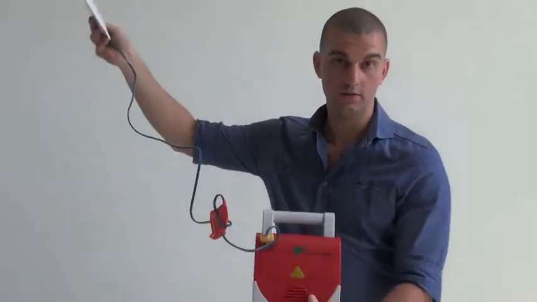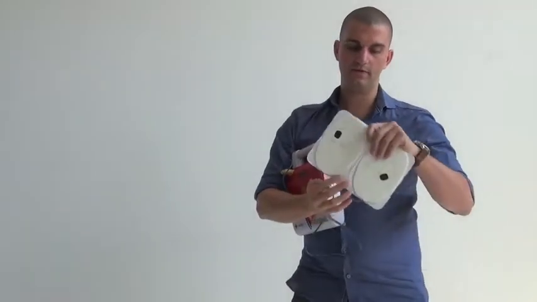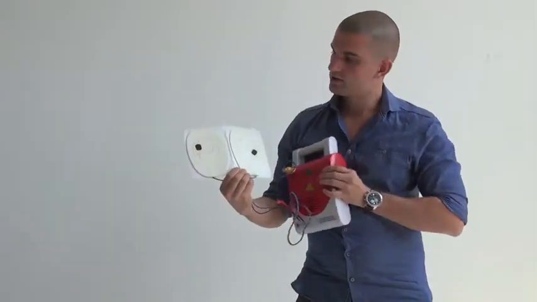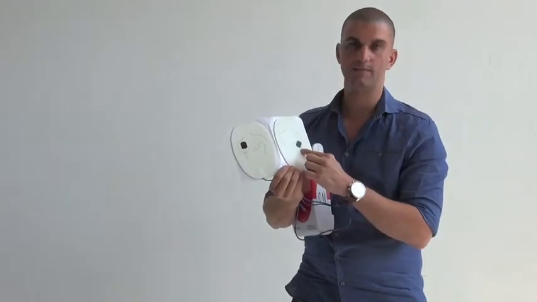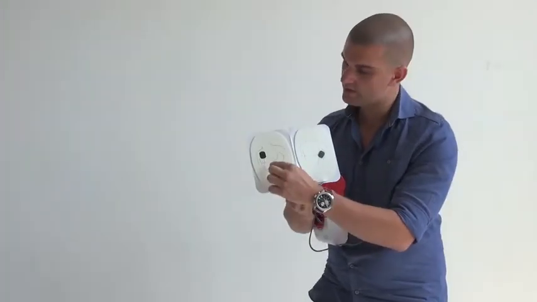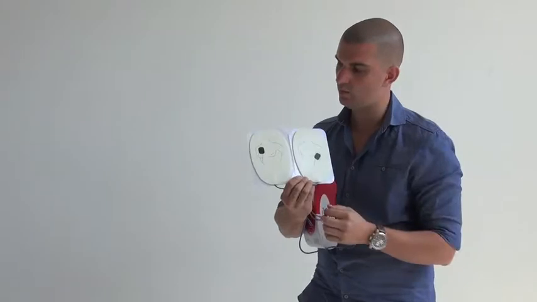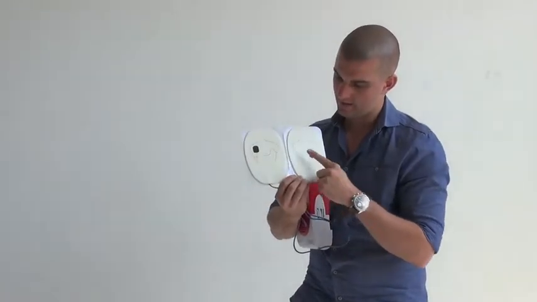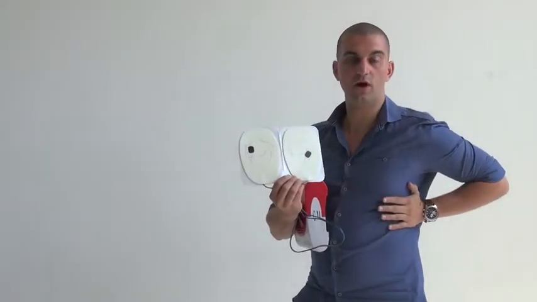There are two main components to an AED. Firstly, the unit, and secondly, the pads, which are connected to the unit. The pads have pictures on them to show you where to place the pads on the patient. For example, in this one, this pad goes on the top right part of the chest. This one goes on the bottom left side part of the chest. Remember to always remove the clothing before popping the pads on.